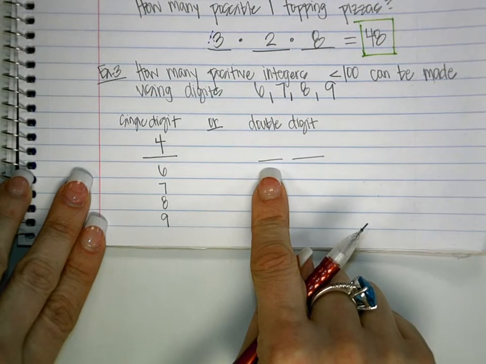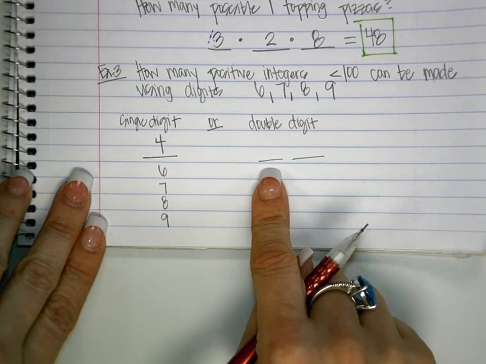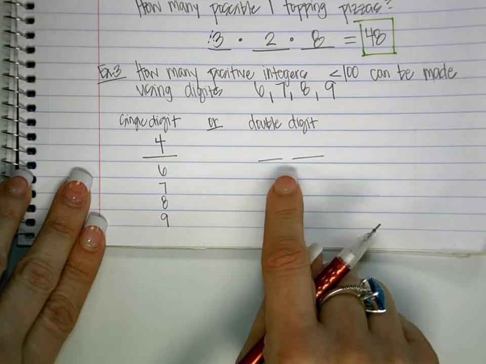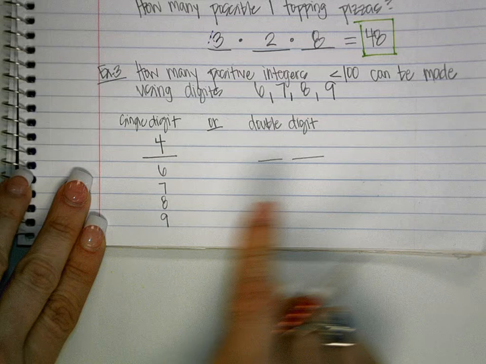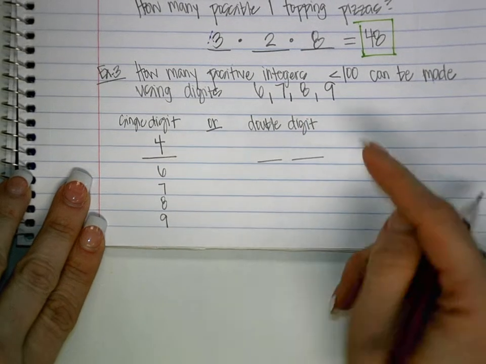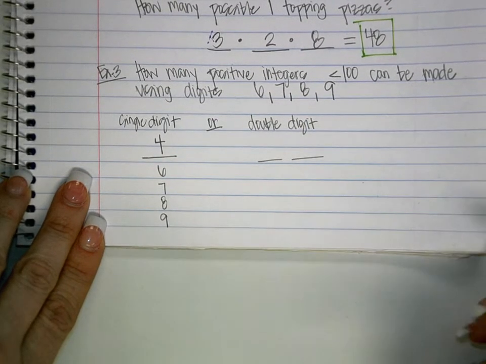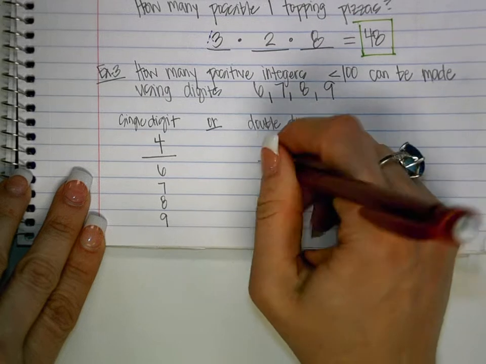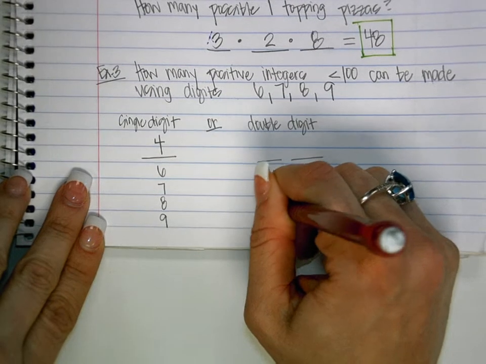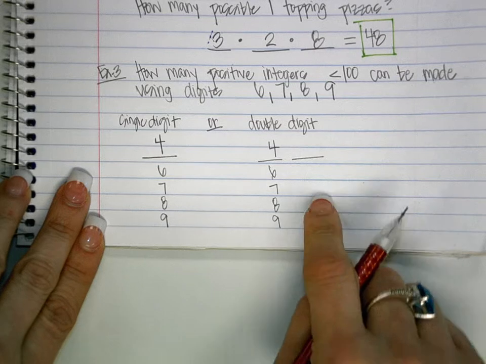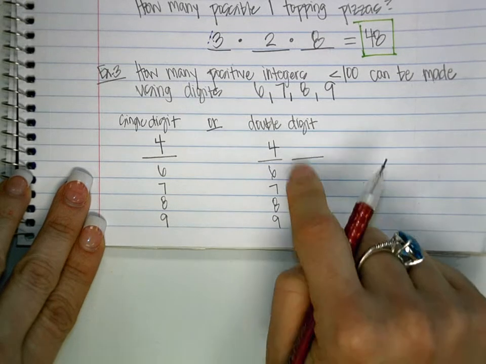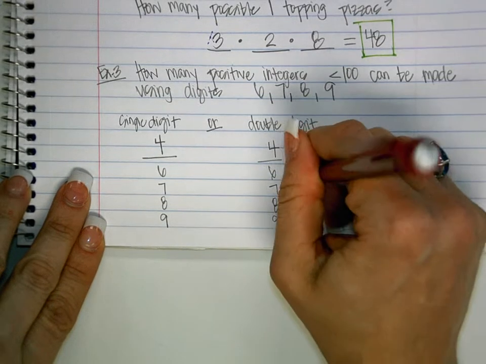How many different possibilities are there for the first digit? What am I working with? 6, 7, 8, and 9. So how many different possibilities are there for the first digit? 4. You could have 6, 7, 8, or 9. So there's 4 possibilities. How many possibilities are there in the ones spot? Another 4. 6, 7, 8, or 9.